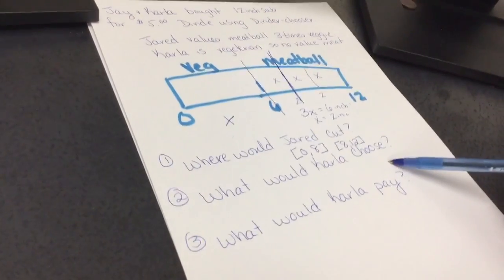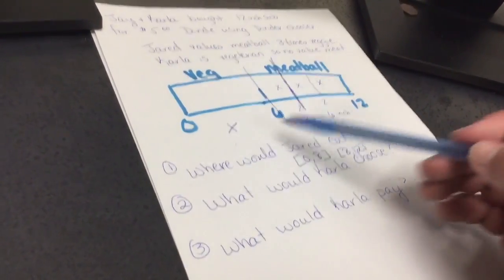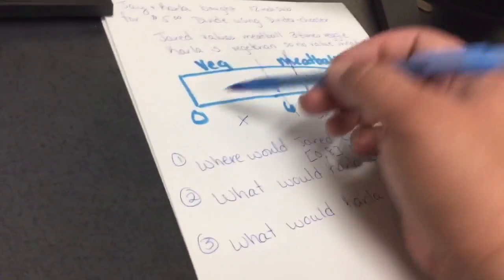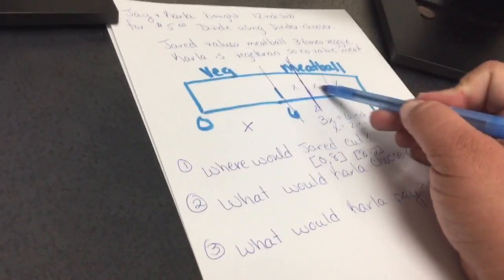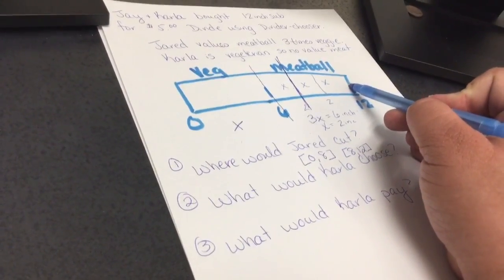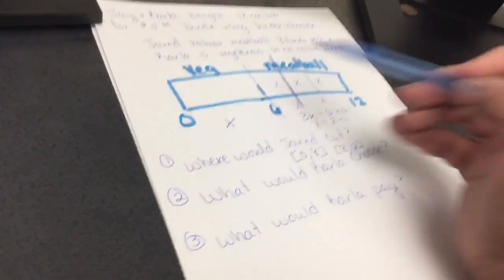So the next question is, what would Carla choose? Well, this is kind of an easy question. Would she choose this slice 1 from here to here, or slice 2 from here to here? Well, of course she's going to choose slice 1 because it has the vegetarian.